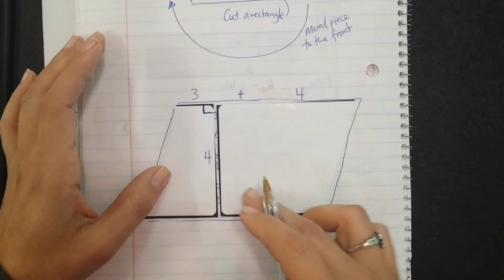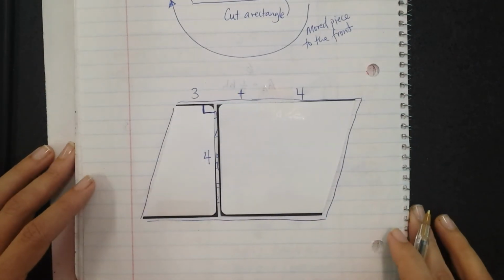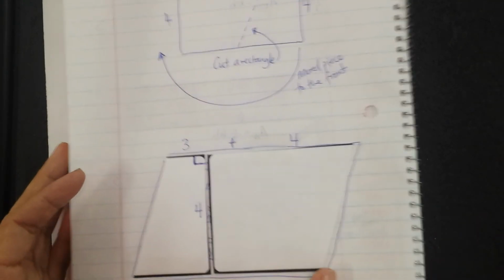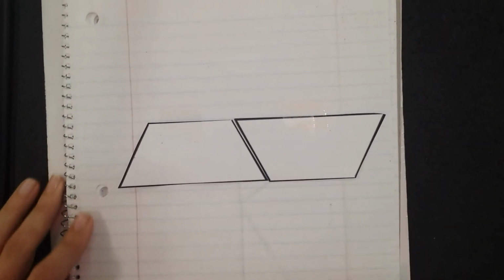Is that true? Absolutely. So it doesn't matter how they ask you the question, you are able to find all the answers. All right, let's take a look at a different one.